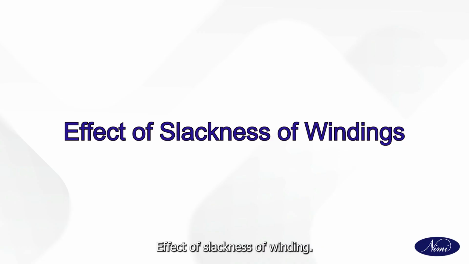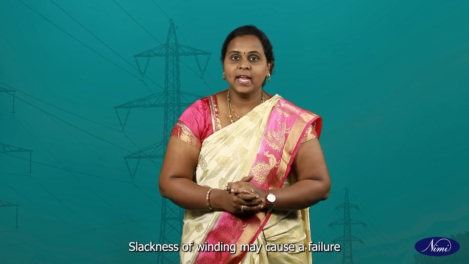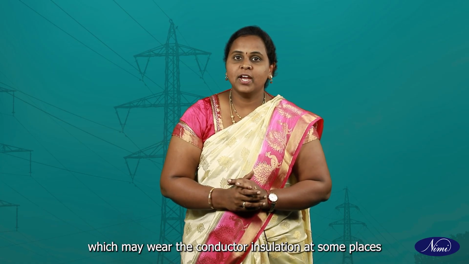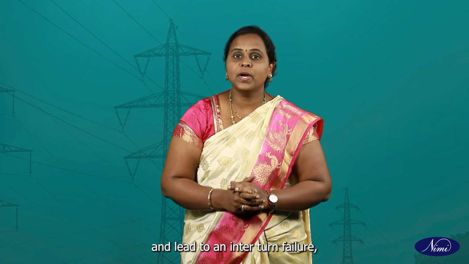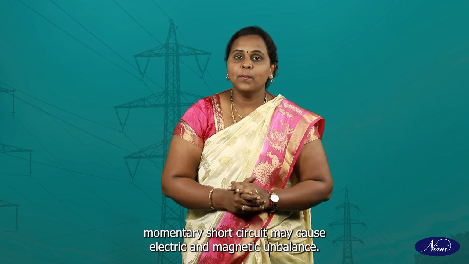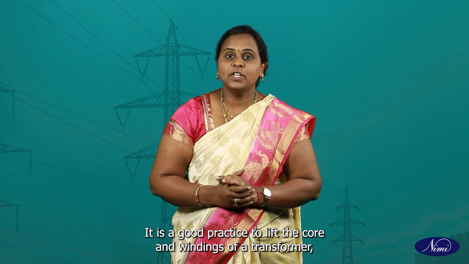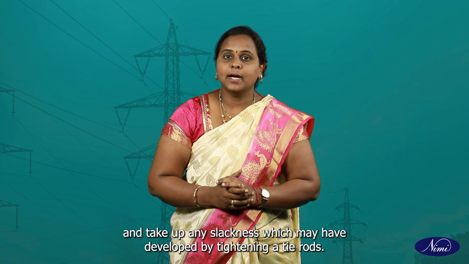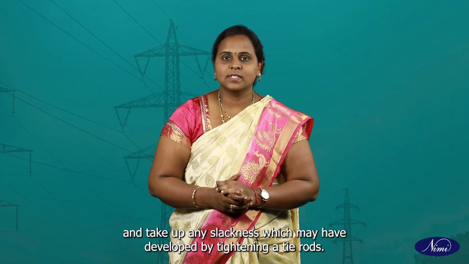Effect of slackness of winding. Slackness of winding may cause a failure due to the repeated movement of the coil, which may wear the conductor insulation at some places and lead to an interturn failure. Momentary short circuit may cause electric and magnetic unbalance. It is good practice to lift the core and windings of a transformer and take up any slackness which may have developed by tightening the tie rods.